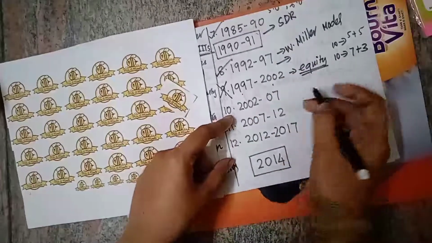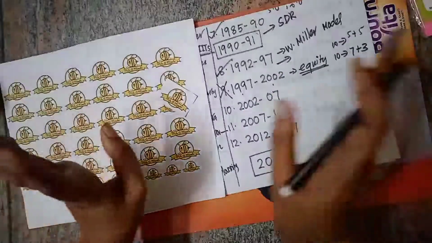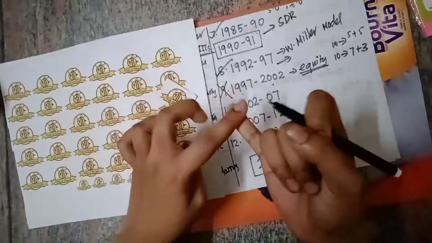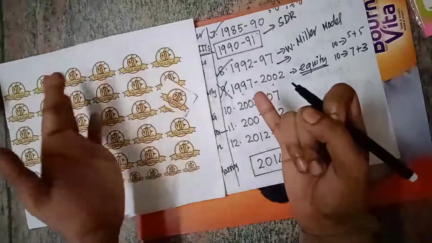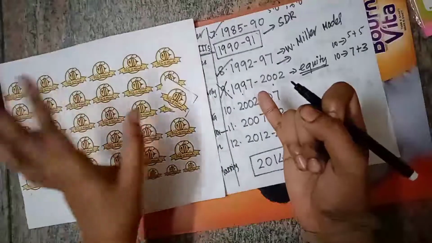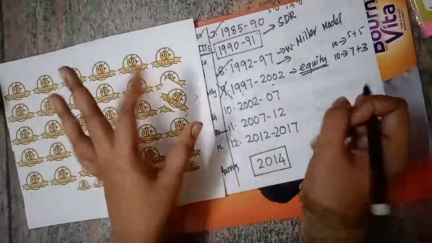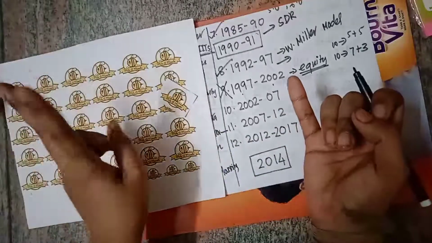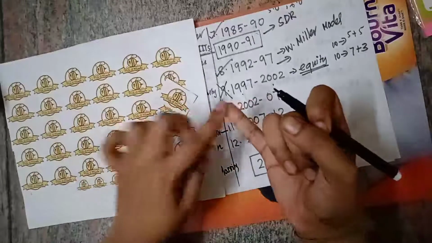Then we had the 10th 5-year plan. The period is from 2002 to 2007. Here also we had multiple objectives. We had to increase the per capita income. We should double the per capita income within 10 years. We have already discussed what per capita income is. It is the national income divided by the population. So doubling the per capita income within 10 years is the objective of the 10th 5-year plan. We had multiple objectives.